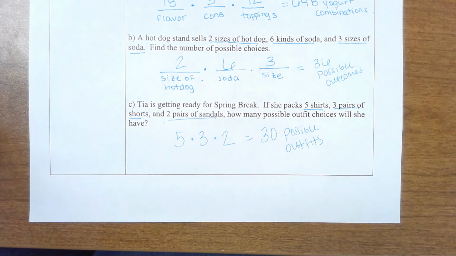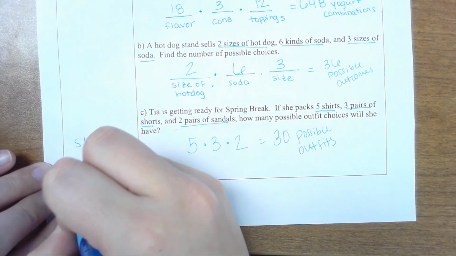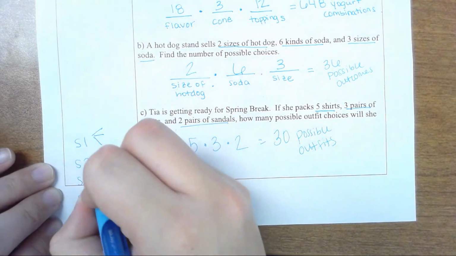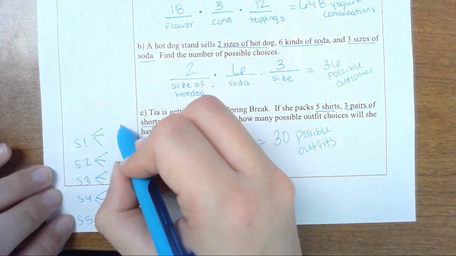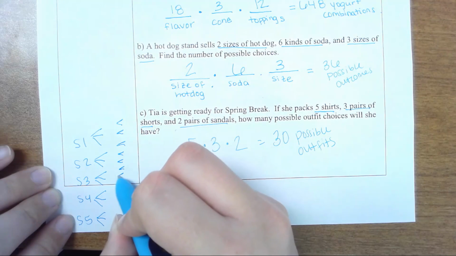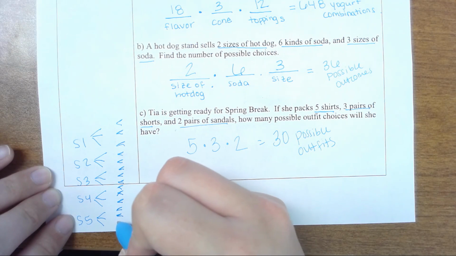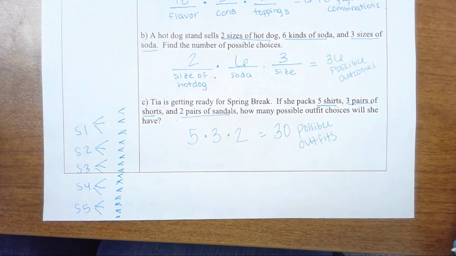And that's it. Okay, so like I said, we could have created a tree diagram. So like I could have done shirt 1, shirt 2, shirt 3, shirt 4, shirt 5, and then 3 pairs of shorts, so I'm going to have 3 branches, and then I could have had 2 pairs of sandals, so I would have had 2 branches off of each of those. So yes, I could have created a tree diagram, but if you notice, when we get to the bigger numbers, this tree diagram is going to get insanely impossible to read off of, because my tree diagram would look something like that.